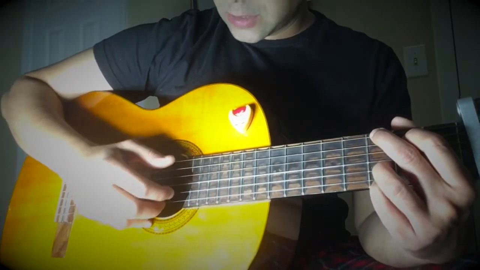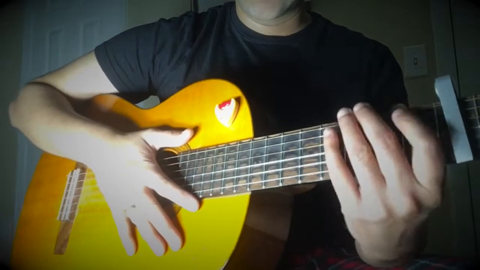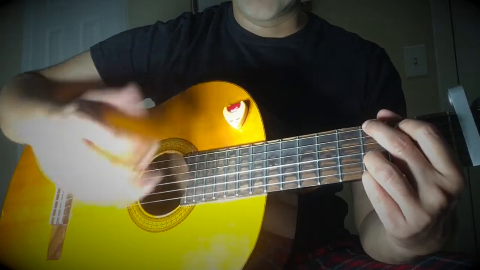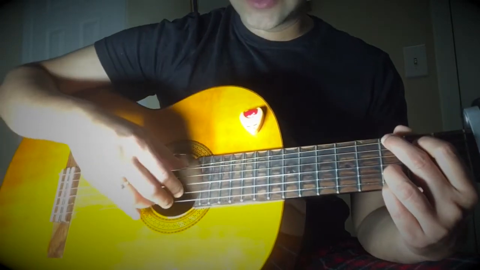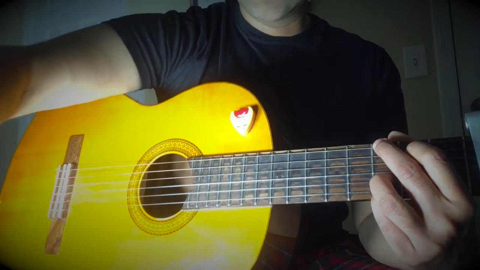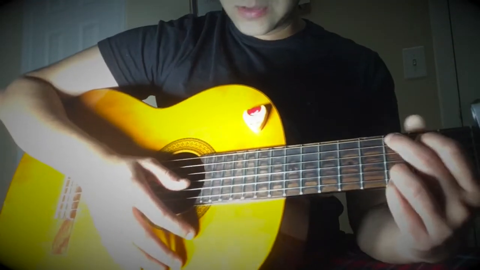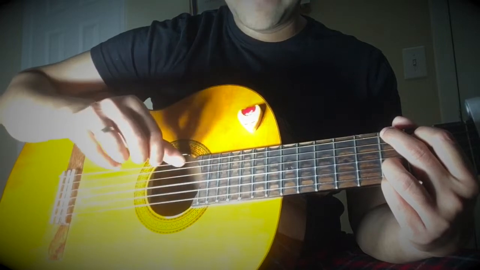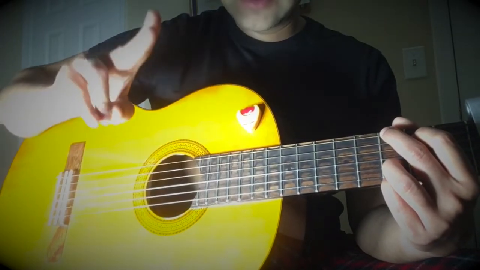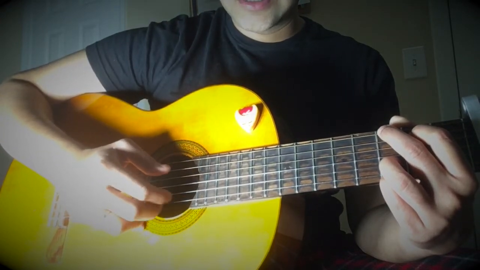Okay, so for this section, I'm trying to focus on my right hand, and my left hand's right here, but obviously my chords are not the difficult part over here. For every chord that I play, I pick the bass note first, and then I'm using these two fingers to keep this going together in the background.